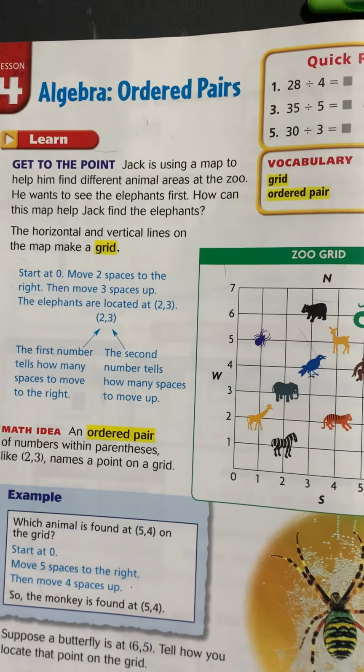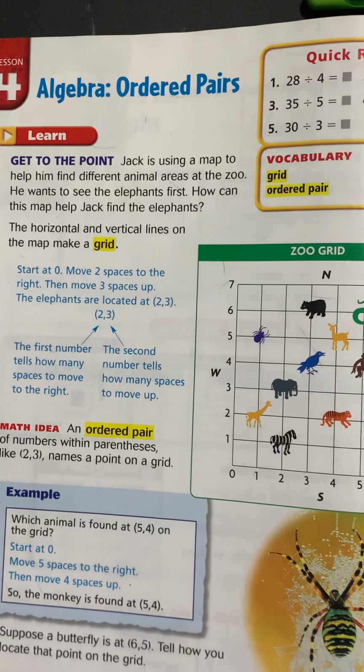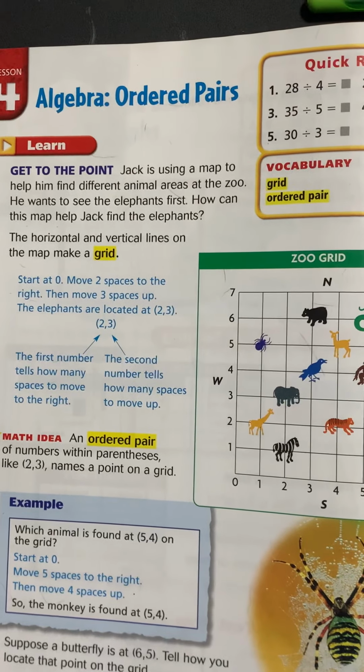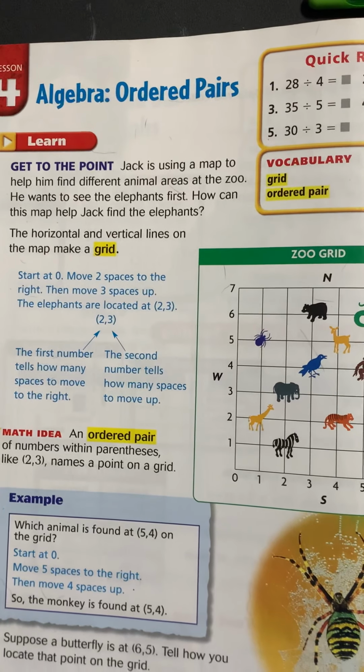Hi. So today we're doing page 328 and 329, ordered pairs. Jack is using a map to help him find different animal areas at the zoo. He wants to see the elephants first. How can this map help Jack find the elephants?